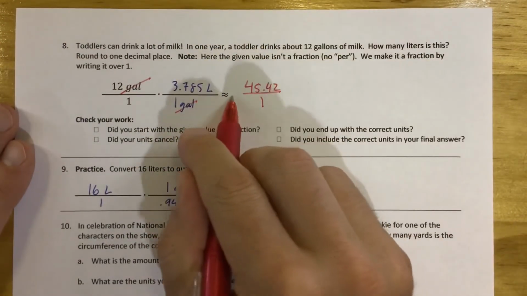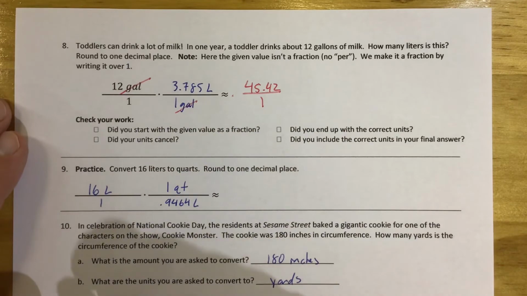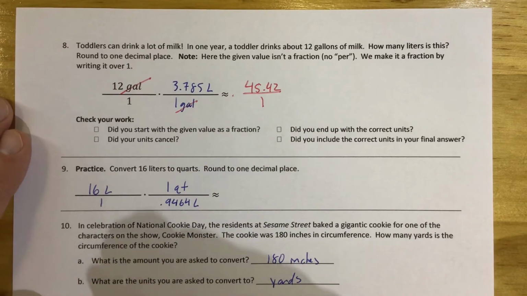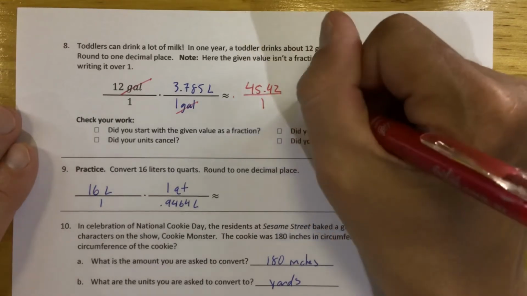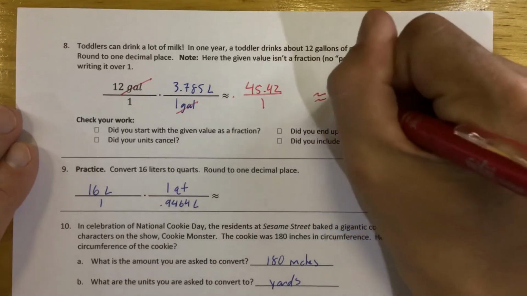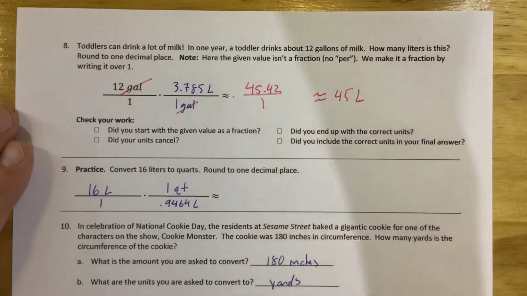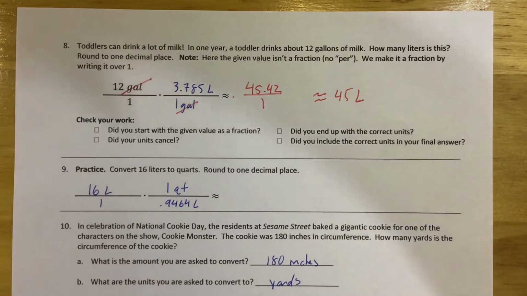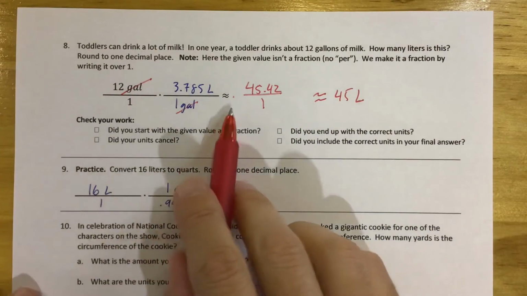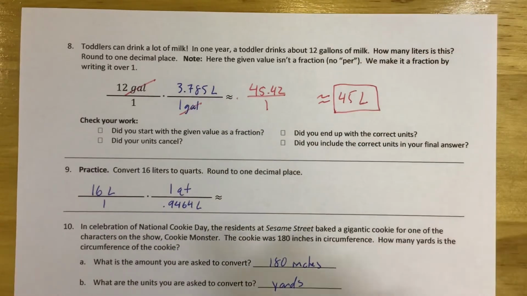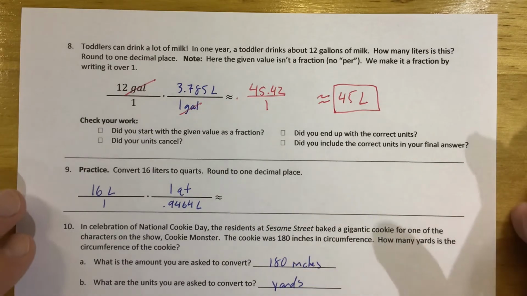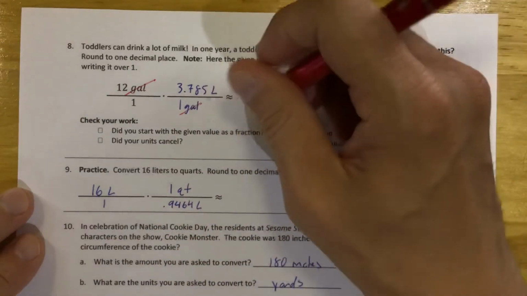So I'm guessing they want us to round this off to the nearest liter, which will be approximately, we'll just say 45 liters. Man, it's close to like 45 and a half, but because they got that symbol, I'm just going to go ahead and round there. And technically it does round down, so that would be our answer if we want to approximate.